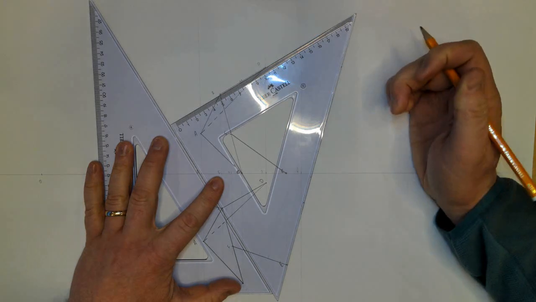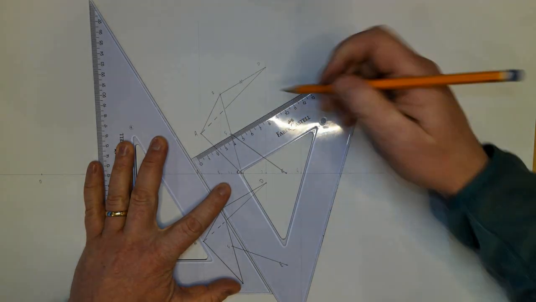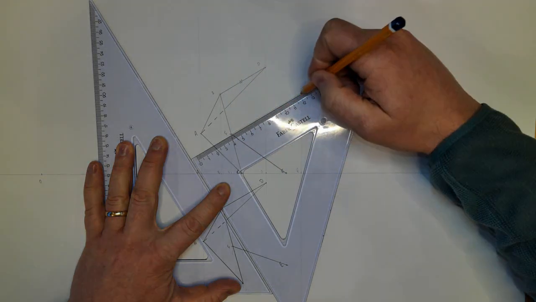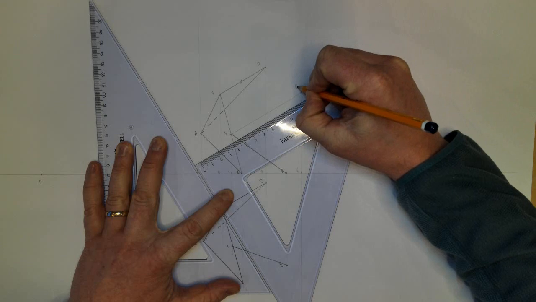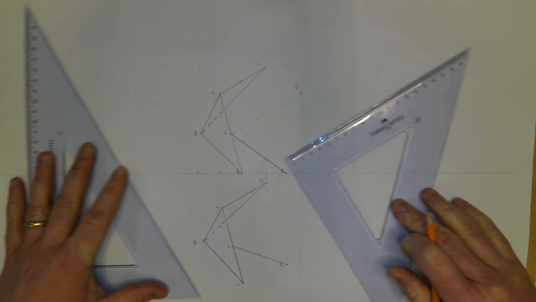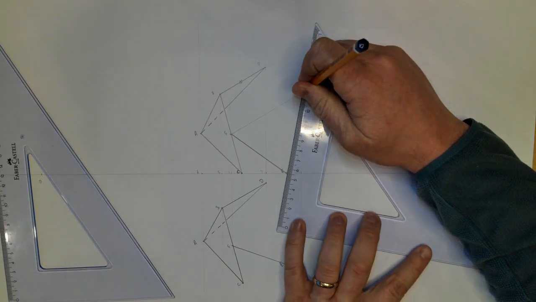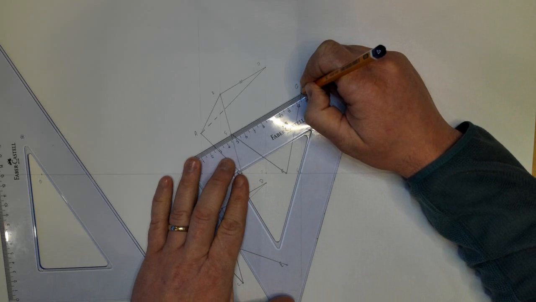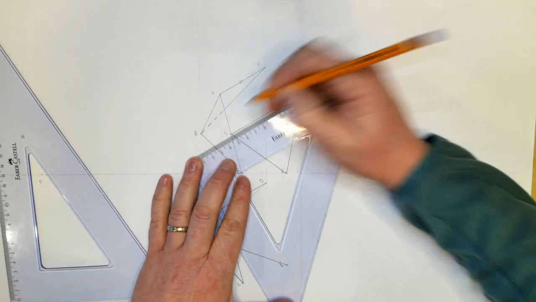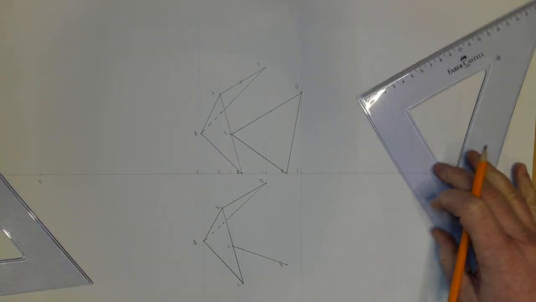So we can set up our sliding set squares here at the top, move down to F, strike our line out, and where it hits this vertical from G is going to be point G in elevation. Okay, so we can join that back to point E on the ground line. I'll just straighten that line here as well and put those symbols on so they're parallel to each other.